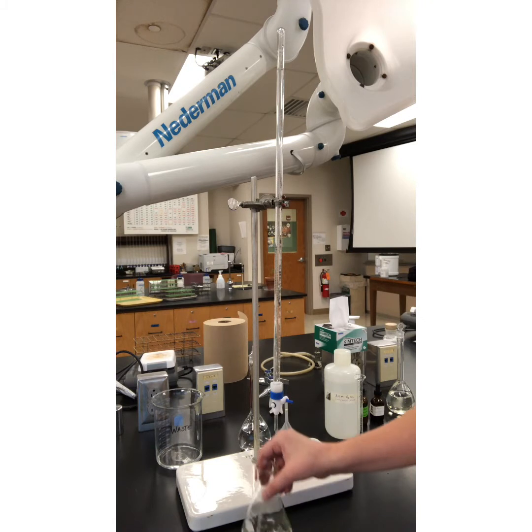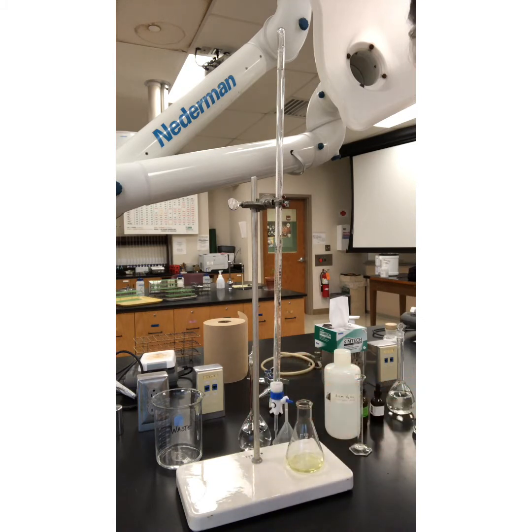Now I'm going to add my indicator, so you can see it when I put it right there. And 4 drops of my diphenylamine indicator. So 1, 2, 3, and 4. Okay. Solution 1 ready to go. Swirl it all up. We're going to do a lot of swirling in this lab.